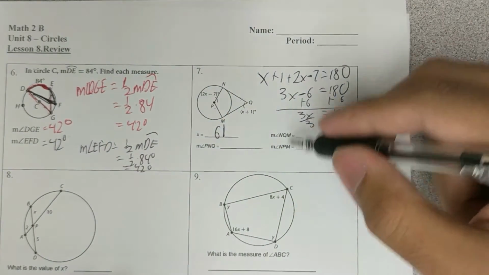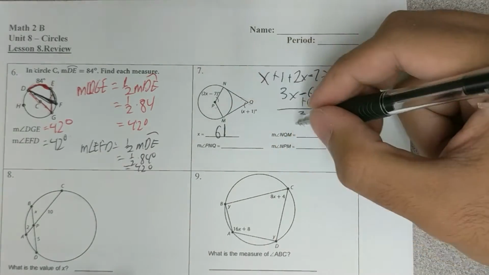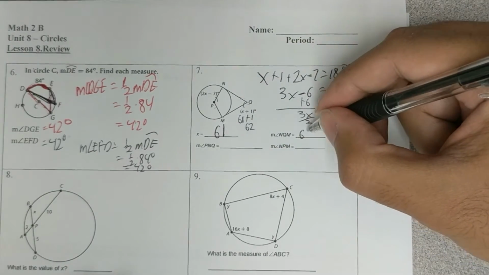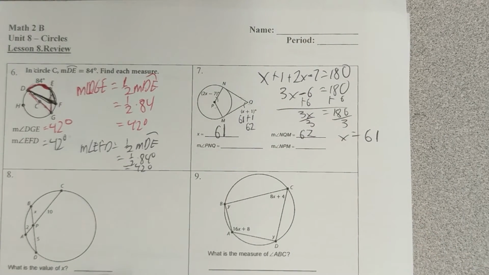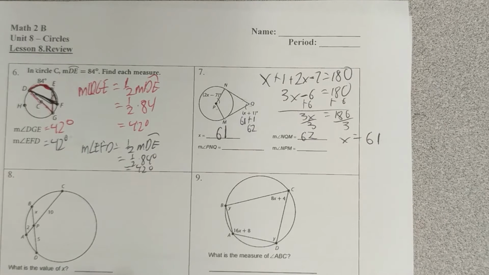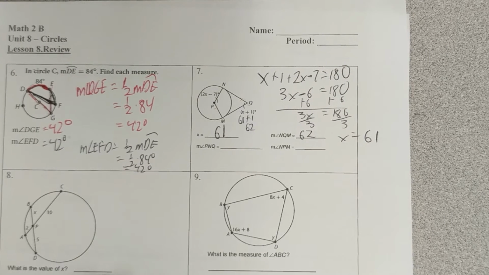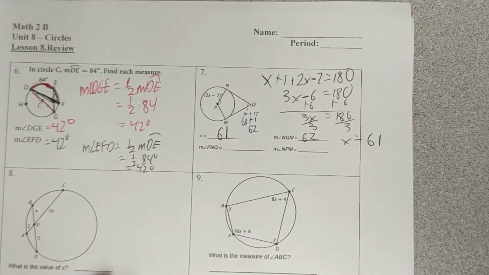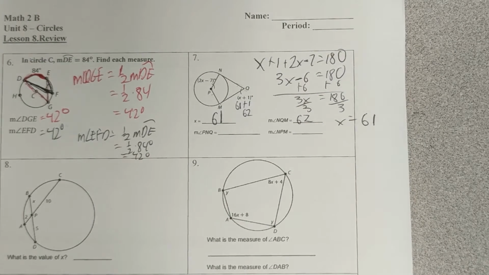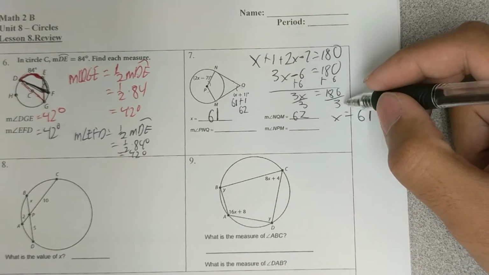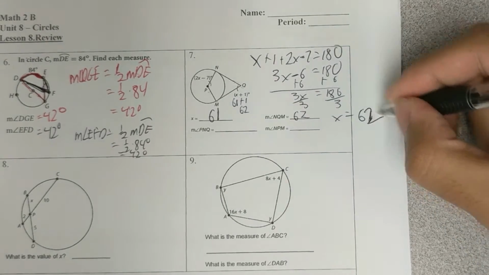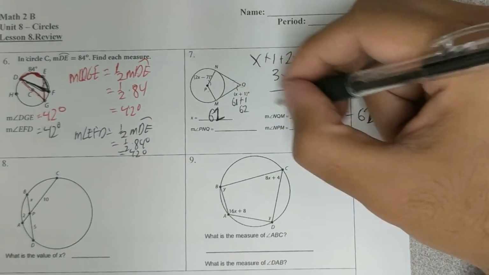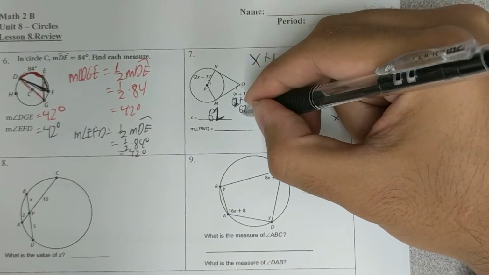Okay, measure of angle NQM. Well, NQM is x plus 1. So if x is 61, 61 plus 1 is 62. Oh, sorry, I made a calculation mistake. 186 divided by 3 is actually 62. So that means that measure of NQM is 62 plus 1, which is 63.